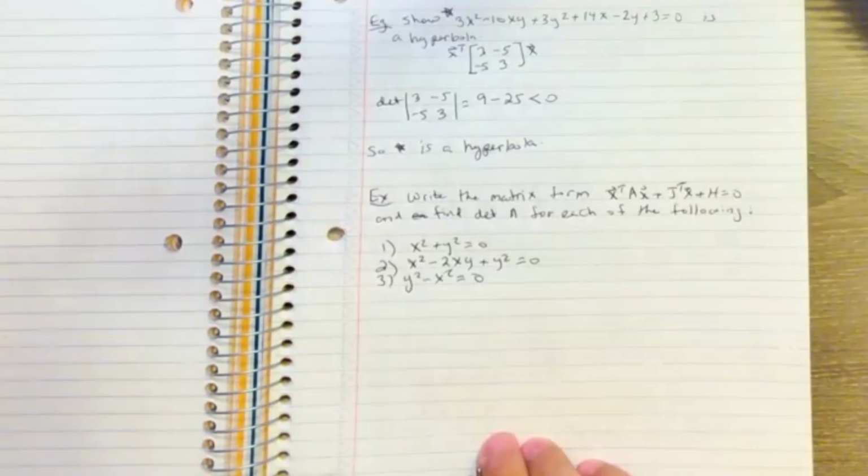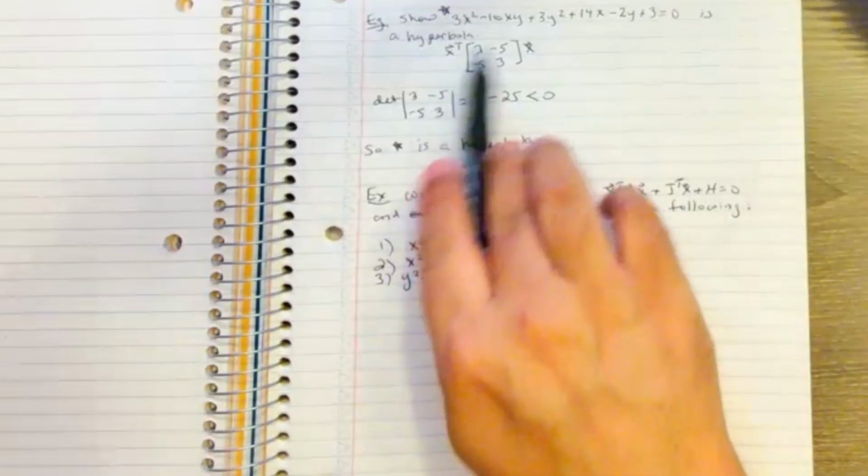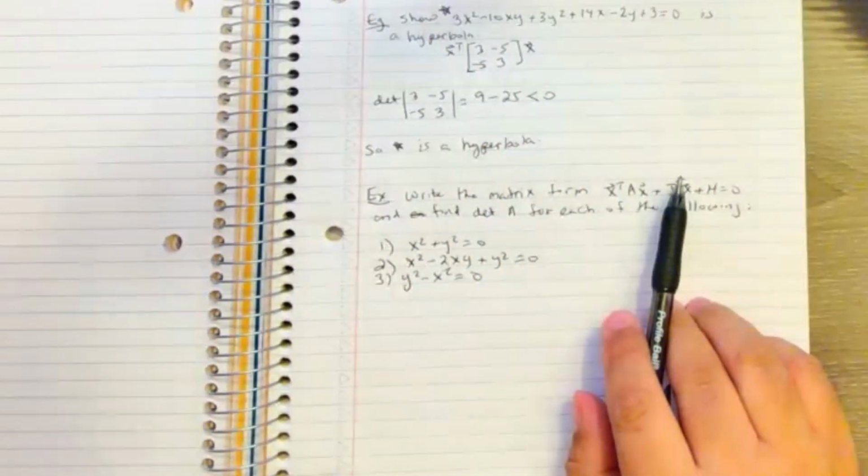Okay, so we'll end here for now. Next time, we will develop a test to determine whether or not a given general equation represents a degenerate conic, and then we'll move on to quadratic surfaces.